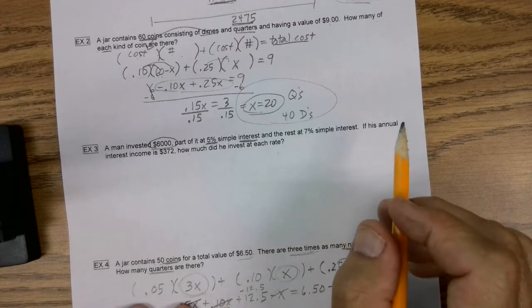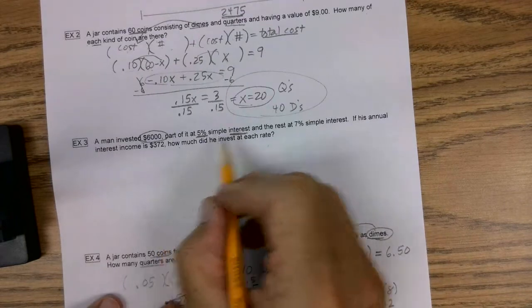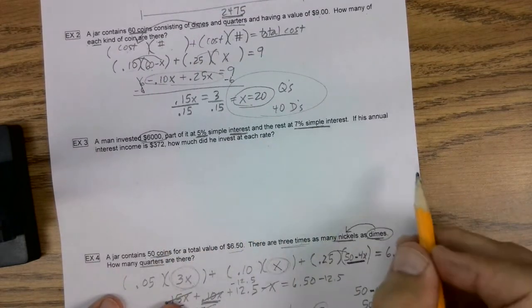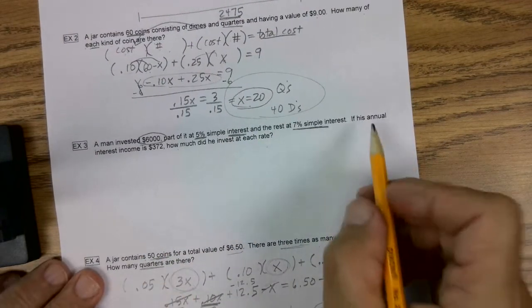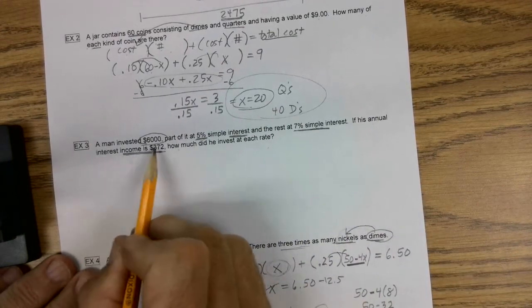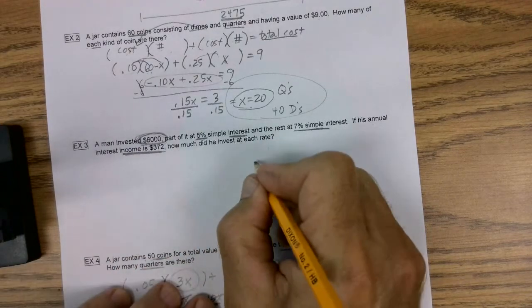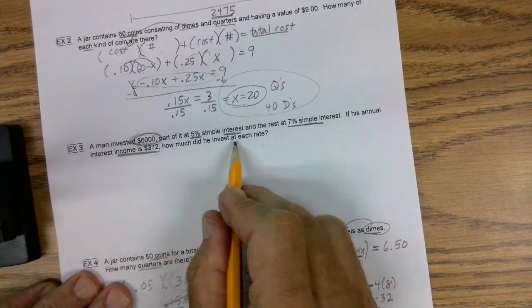I'd love to have you in class. We talk about interest, but for the sake of time, not happening. But then the other is 7% simple interest. It says if his annual interest income, that's money he makes as a result of investing $6,000, is $372. So how much did he invest?